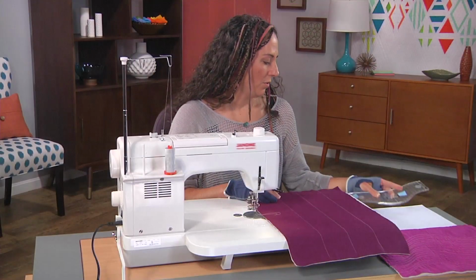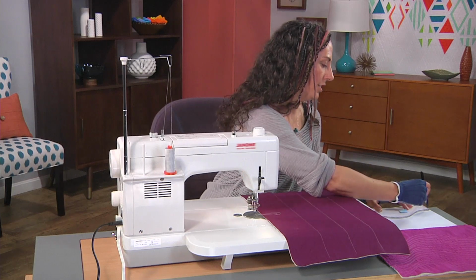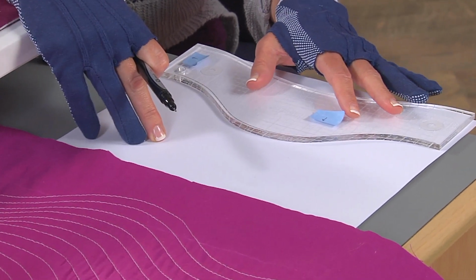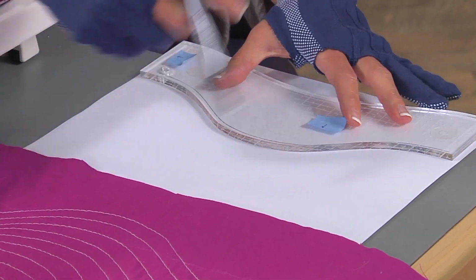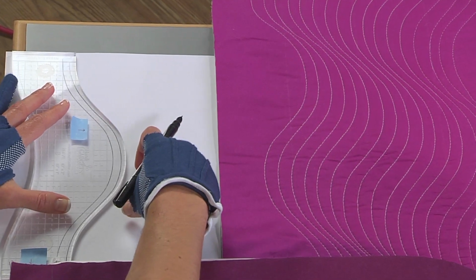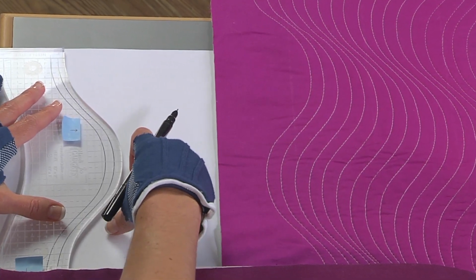I have a little wave template here that's great for auditioning designs. I can just see what something would look like if I just did a straight echo of the design.